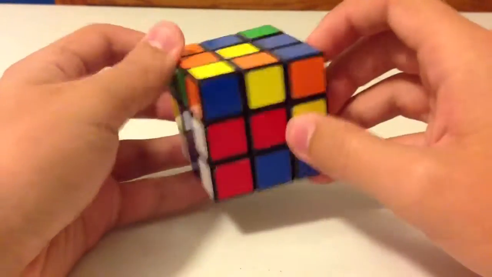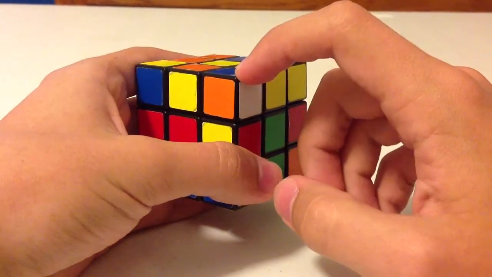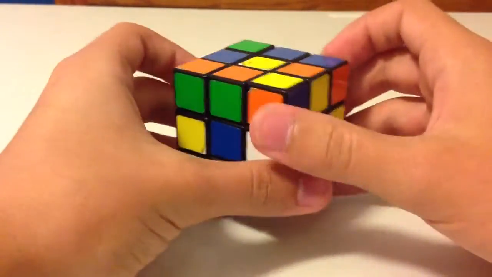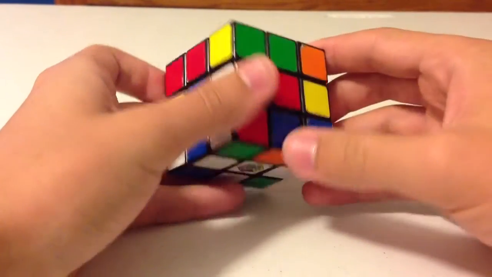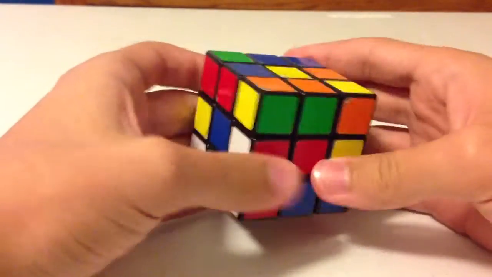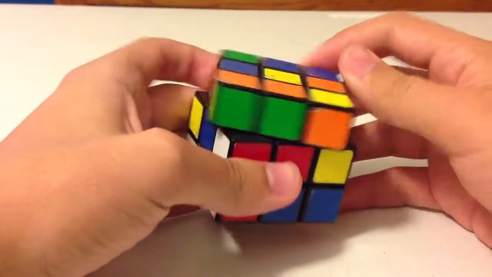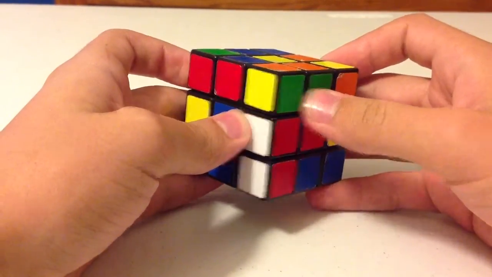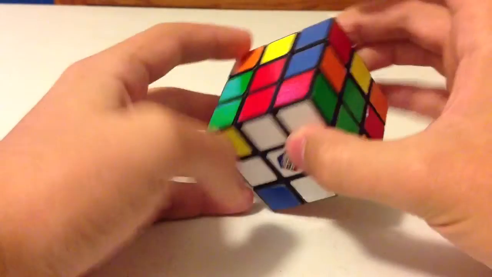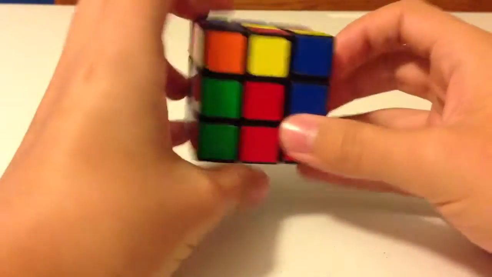Rotate it like this so that it is off of the top face, and rotate the up face so that it's away from here. By doing this, you push this corner out of the way so it isn't affected when you move this back down, so that nothing is moved.